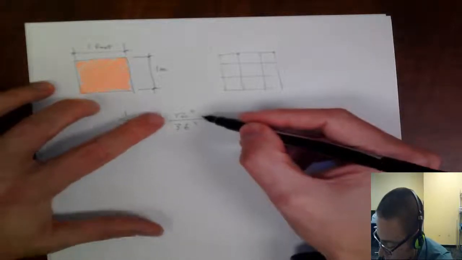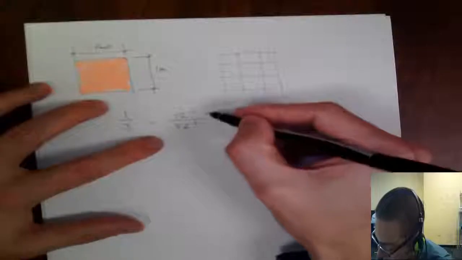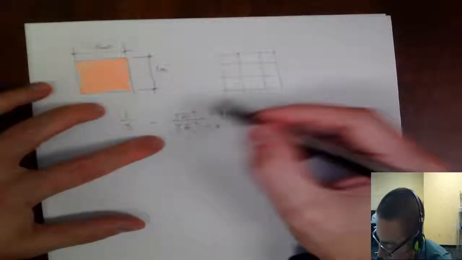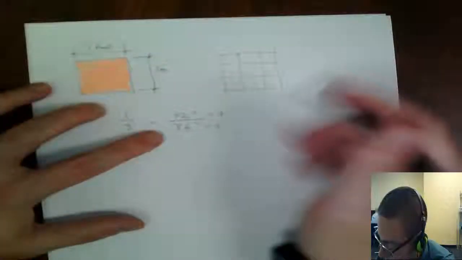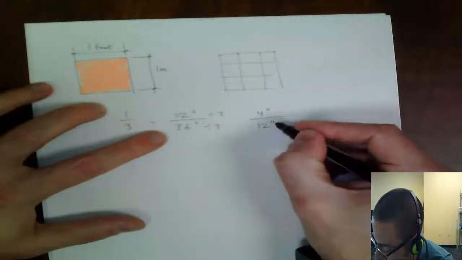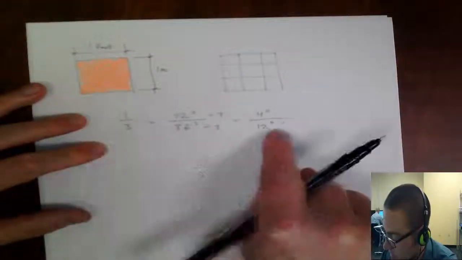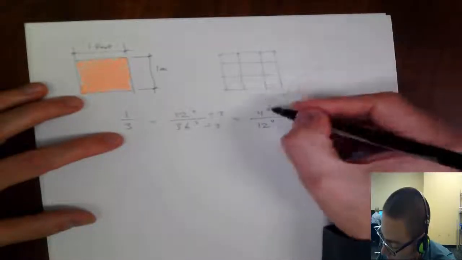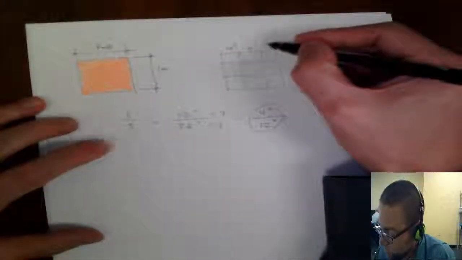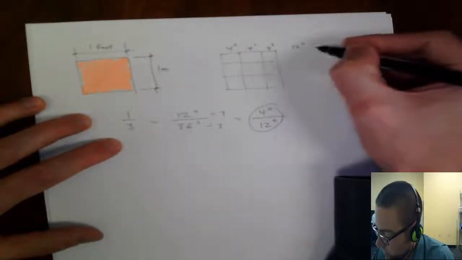So I want to make this into a 3. If I divide it into 3 parts, so now this is 4 inches out of 12 inches. And that's an equivalent fraction, right? So that's equal to the 1/3 that I wanted. So 4 inches, 4 inches, and 4 inches makes 12 inches, or 1 foot.